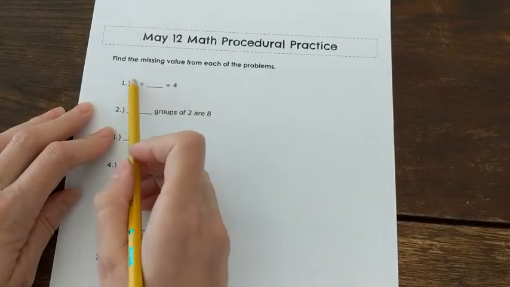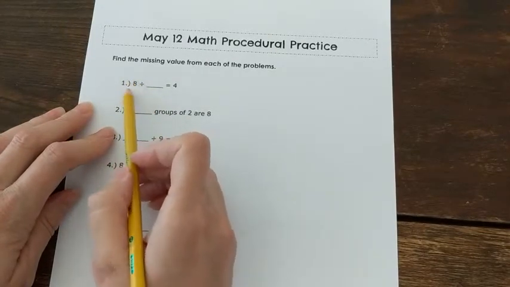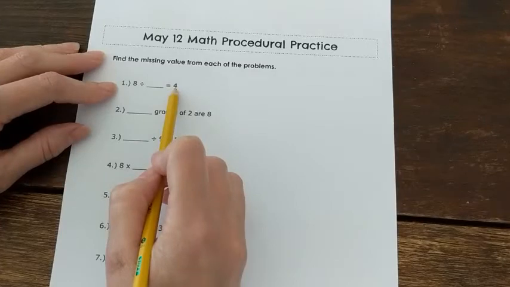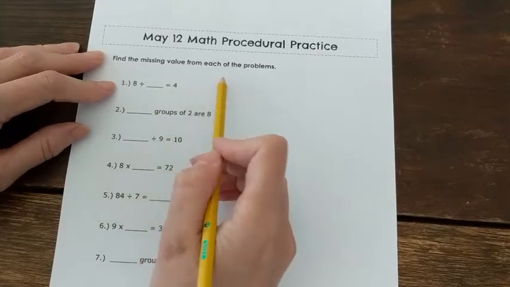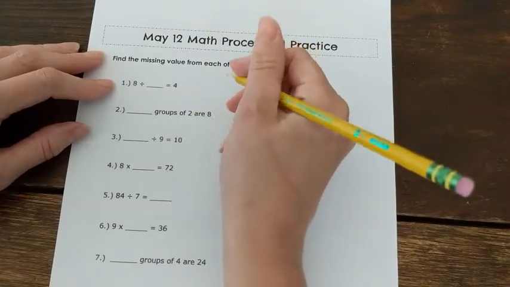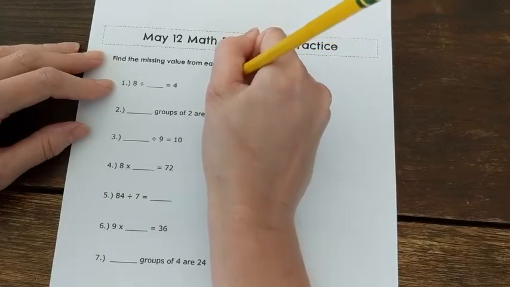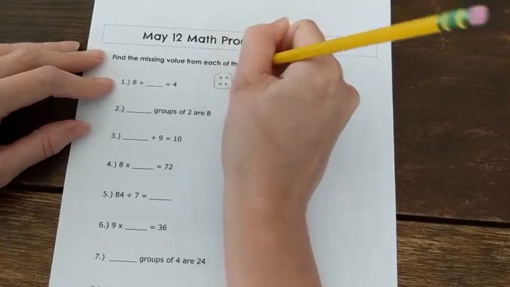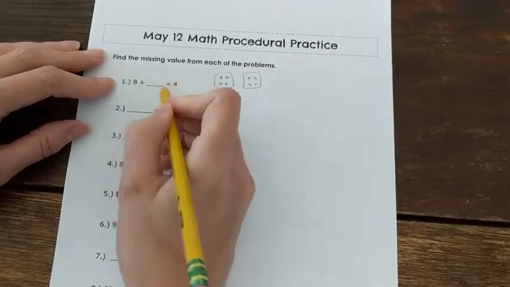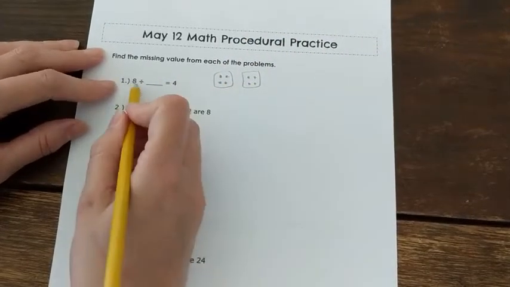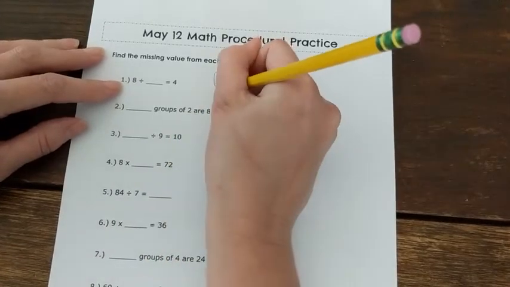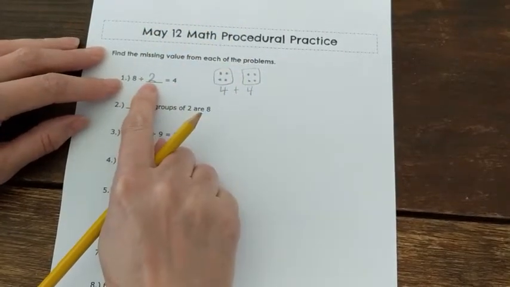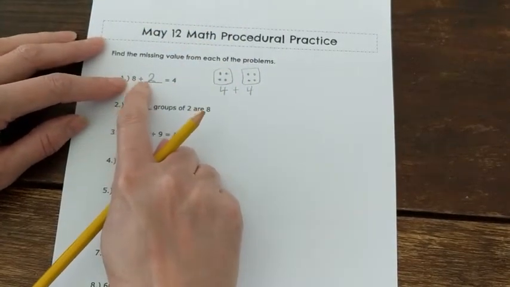So when we're finding the missing value, this would be our dividend. We are missing the divisor, and we know how many are in each group. So normally we would partition. On this problem, we could make groups of 4 to find our answer. We don't know how many groups yet, but if I make 2 groups of 4, I get 8. 4 plus 4 is 8. So I would know that I have 2 groups. So normally we would have 8 divided by 2.